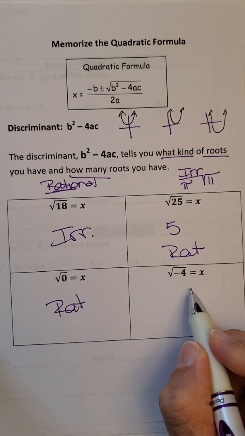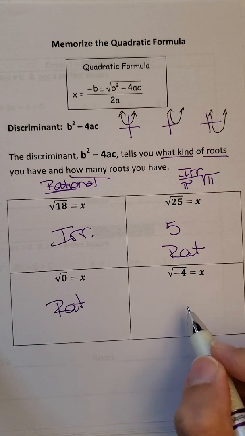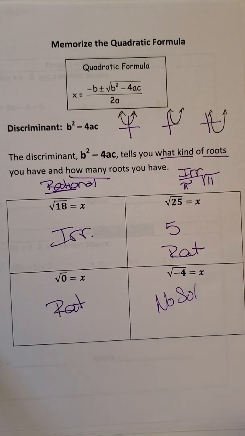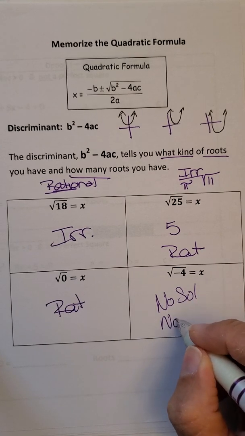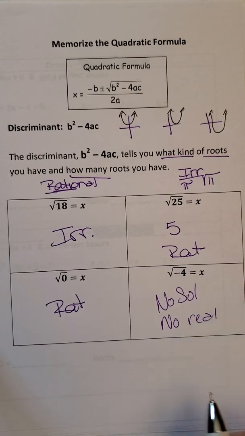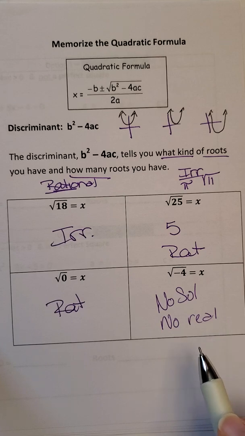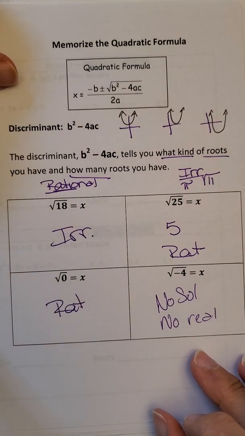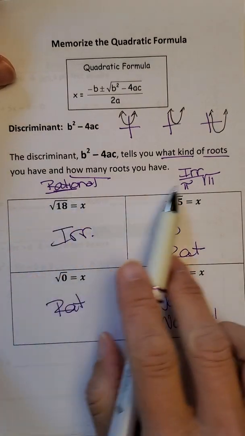Square root of -4? Can't do that yet. Don't know how to do that yet. So we're going to say no solution or no real roots. Not real. Real, remember, real numbers are the only numbers you know. Rational and irrational are the 2 groups of real numbers. So I'm not going to make you say it's a real rational root or it's a real irrational root. All the numbers you know are real. So we're just going to leave the real part out. It's just going to be today, either it's rational or irrational.